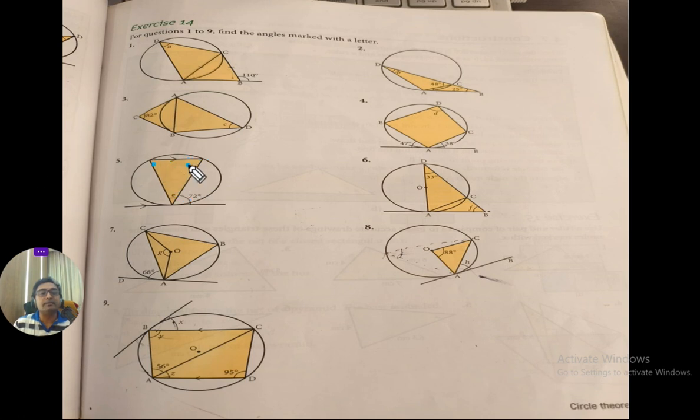So this is 72, this is also 72. Why is this 72? Because, as per the theorem, this angle is equal to this angle. And why is this also 72? Because these are two parallel lines and this is the transverse. That being the case, 72 plus 72 plus E equals 180. 72 into 2 is 144. 180 minus 144 is 36 degrees. So E is 36 degrees. Clear or not?